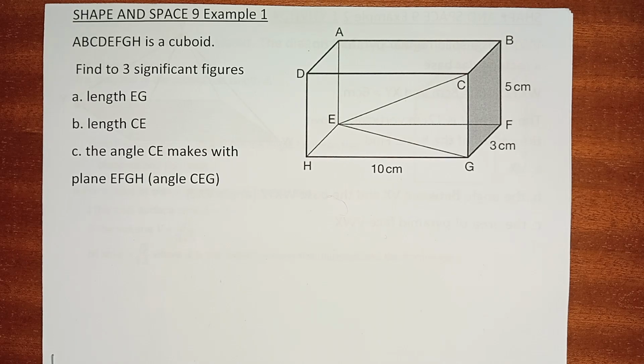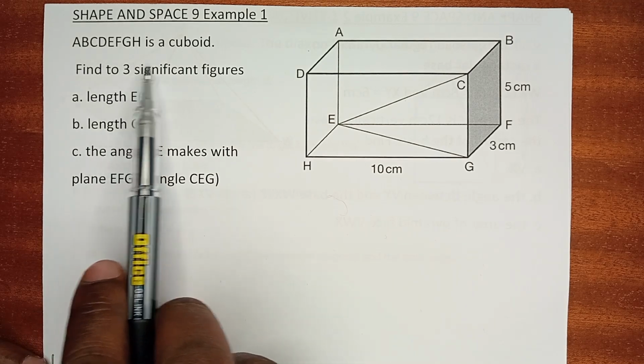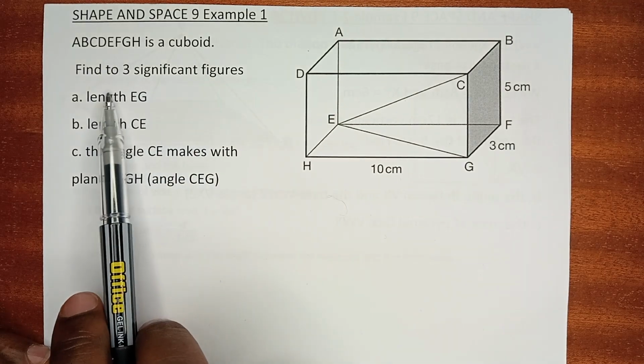And this is quite an important topic, because it is a topic where we introduce ourselves to three-dimension calculations through figures. And in this particular video, I want to explain question number 1, which talks about A, B, C, D, E, F, G, H is a cuboid.